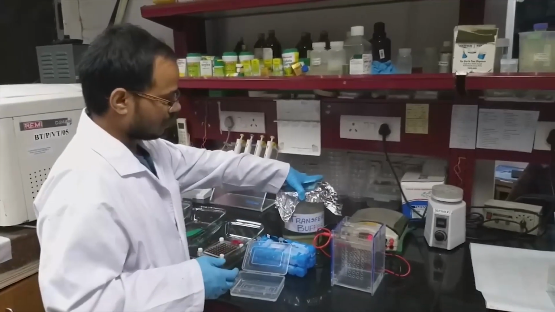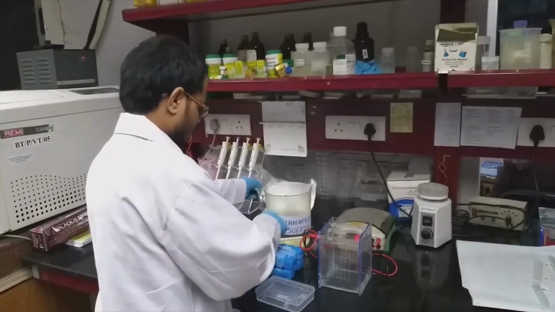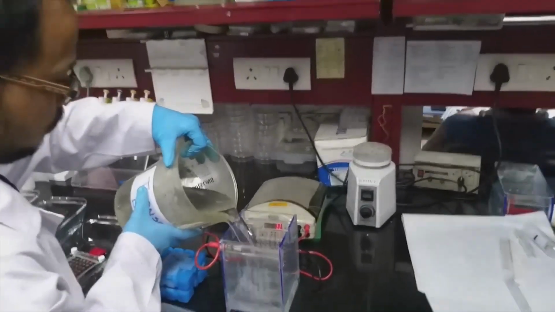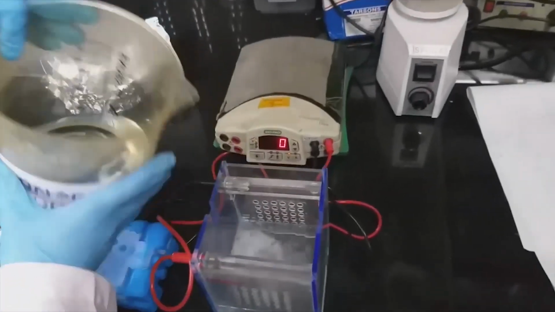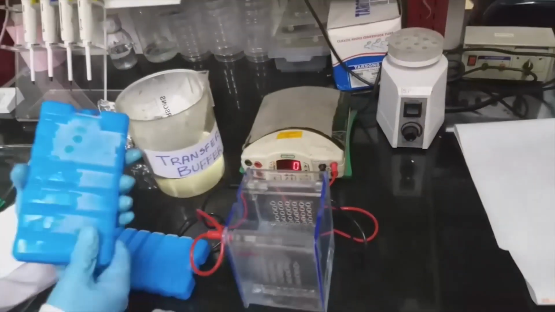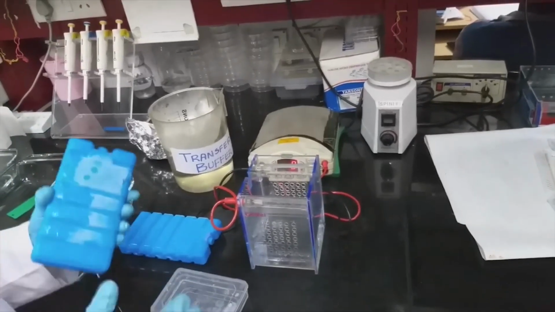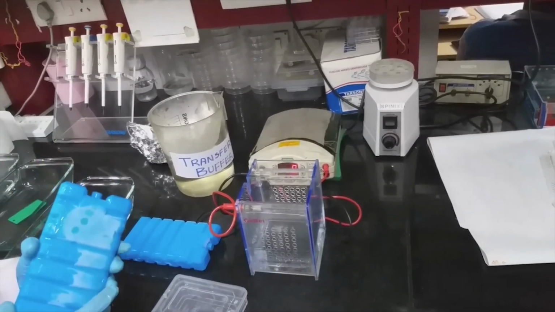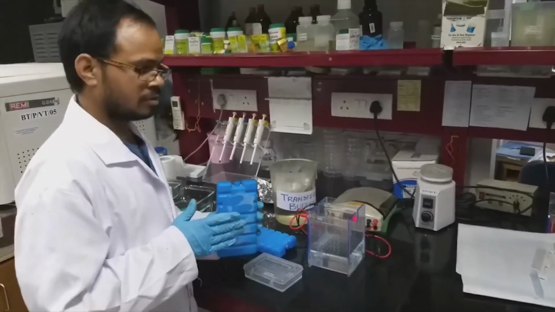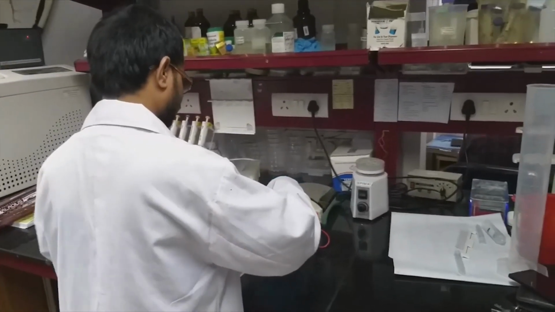So this is the chilled transfer buffer. Now we are going to do the transfer. Pour sufficient buffer, and keep this ice pack also. If the chilling is not sufficient, then there may be heat generation. In order to prevent that, we will use this ice pack. This will keep the buffer cool till the end of the transfer.